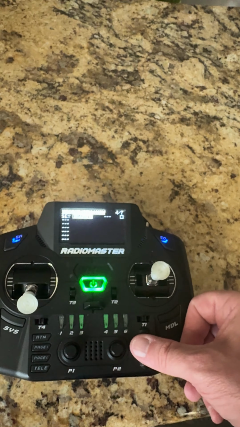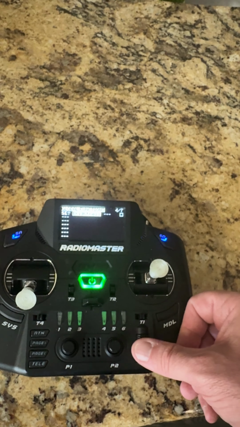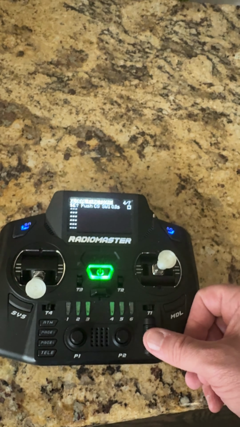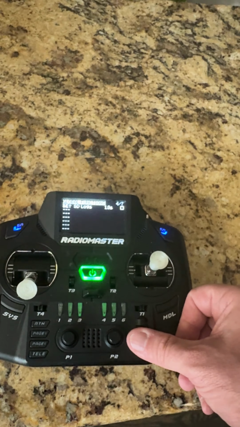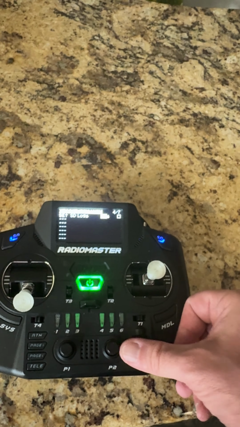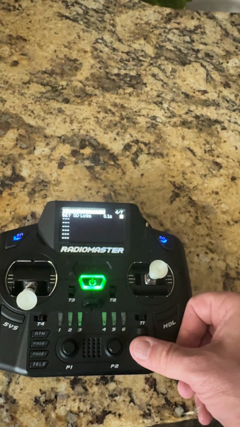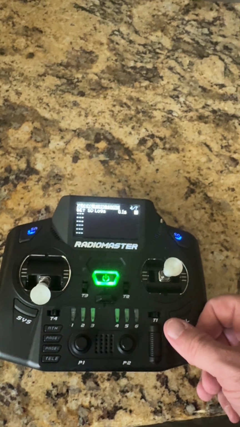So what I'm trying to get to is, let's do SD. Because what I want to do is start logging everything. I think maybe that's it. Yeah, log to SD. I think that's it.